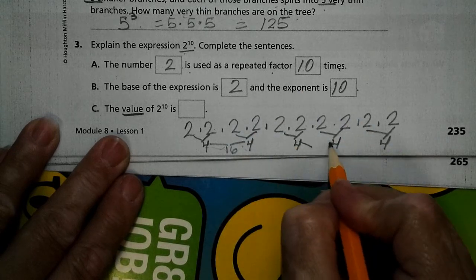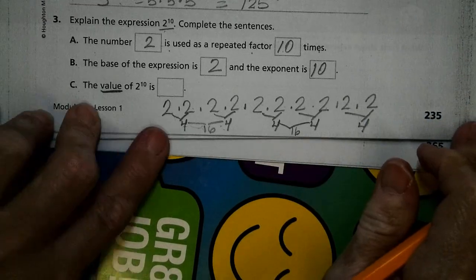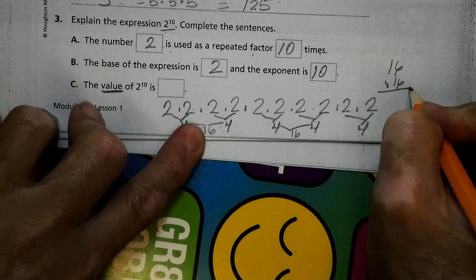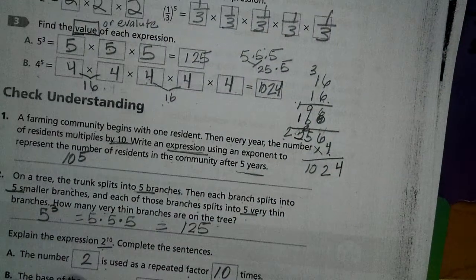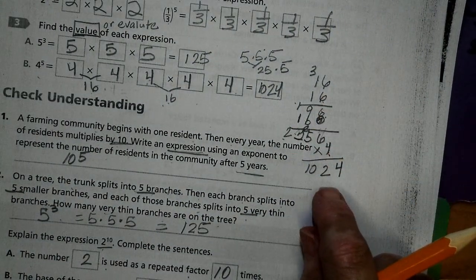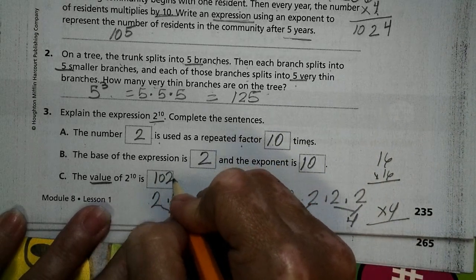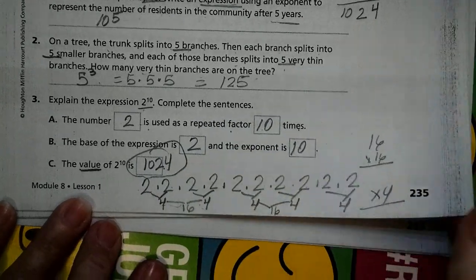We're going to do this one, which is 16. So we already know this one, right? 16 times 16 and then times 4. Didn't we do that one earlier? Up here? So that would equal what? 1,024. Yep, 1,024. Okay?